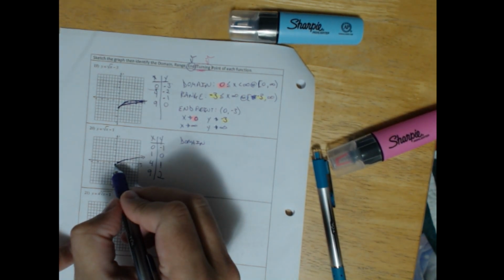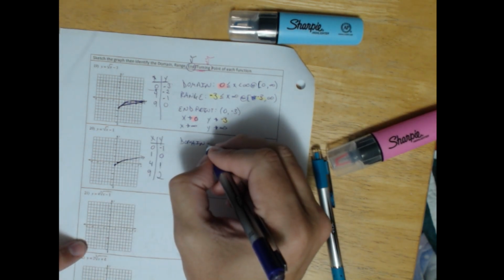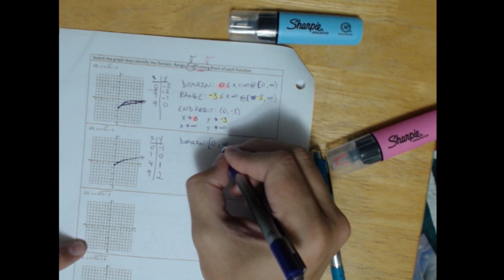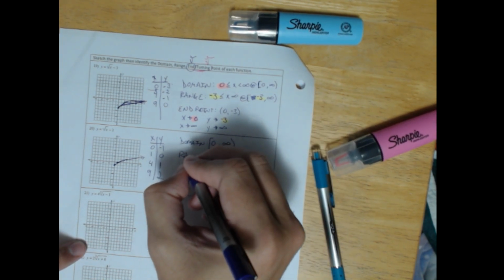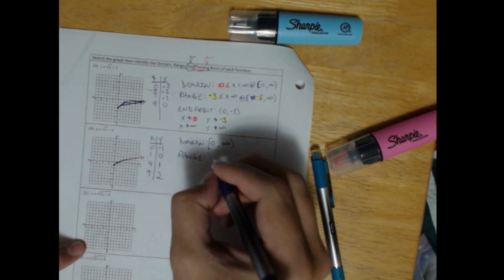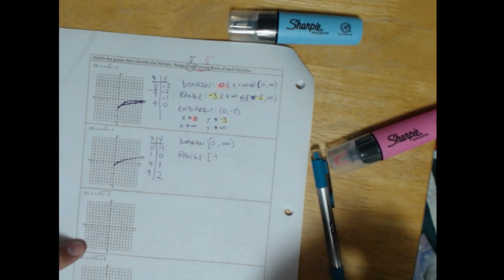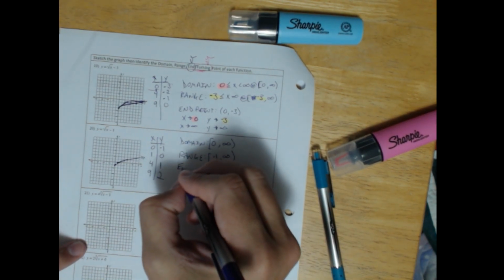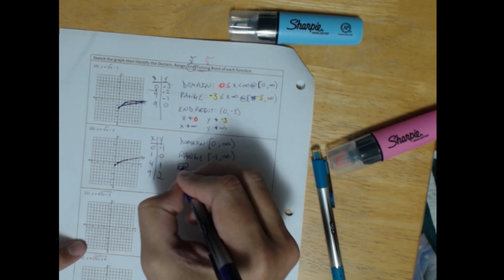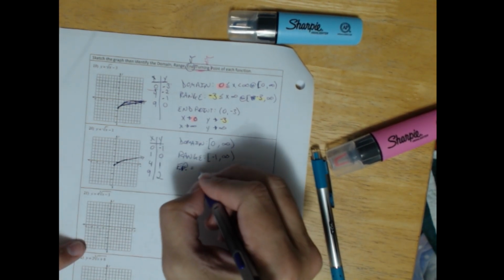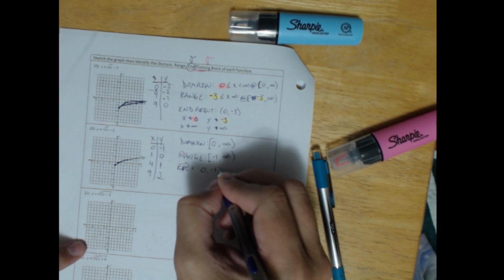We start with the lowest point here. So that is 0 included, all the way to the highest point, which is infinity. Our range is the lowest y value, which is -1, and it's included. So we're going to close it all the way to infinity as well. And because it's a square root function, it has an endpoint. I'm just going to abbreviate that AP, which is going to be where it starts right there at 0, -1.